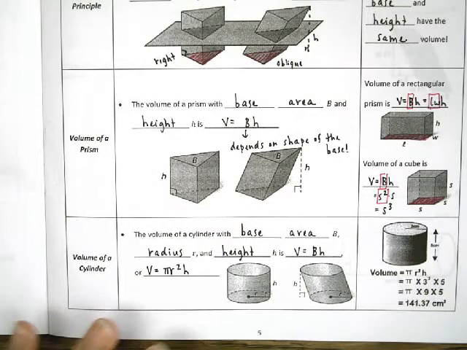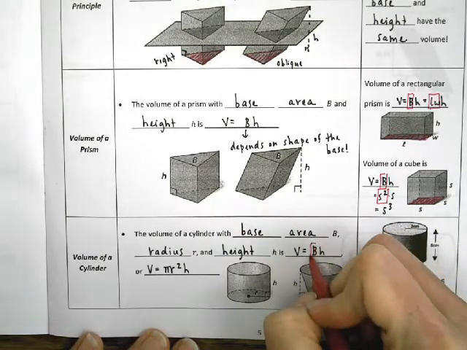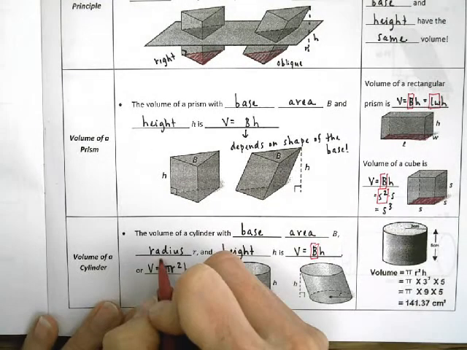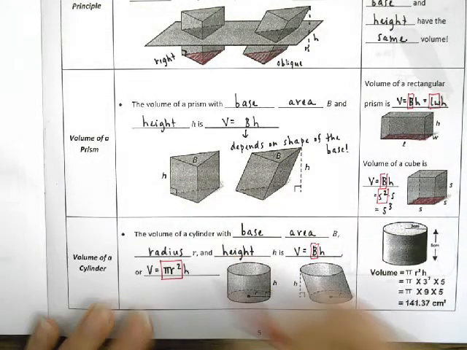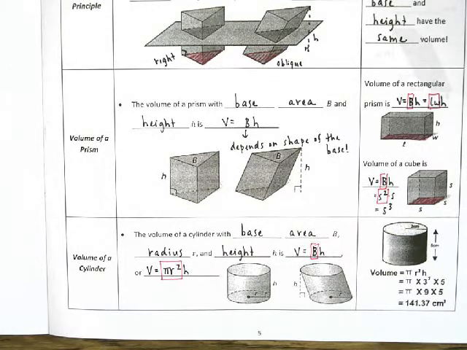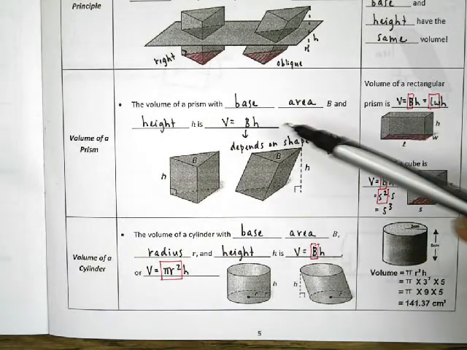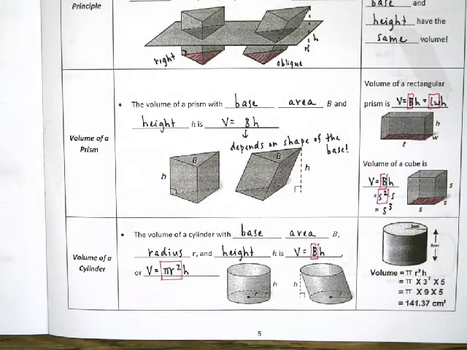multiply by the height. But again, it's because that capital B, that base, the area formula for the base is pi r squared. So really, these formulas are pretty generic, and we have to swap in the appropriate area of the base formula depending on the specific figure that we're looking at. All right, so let's go see what these problems would look like then.